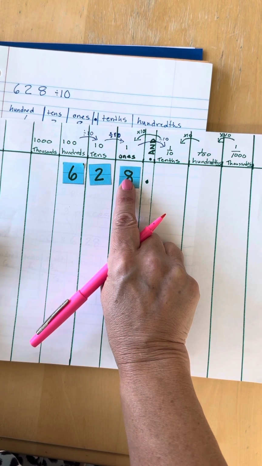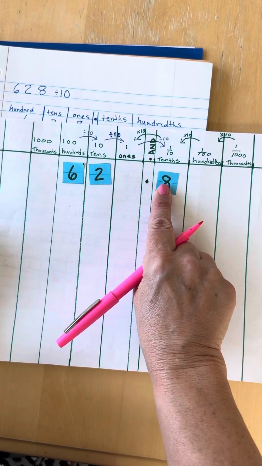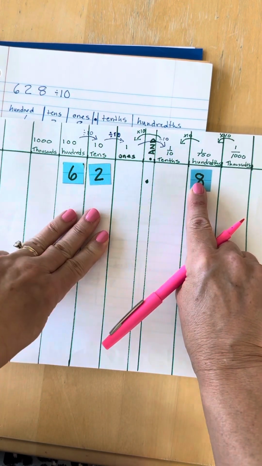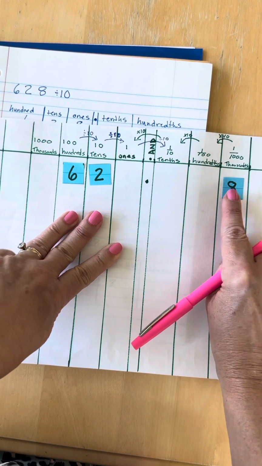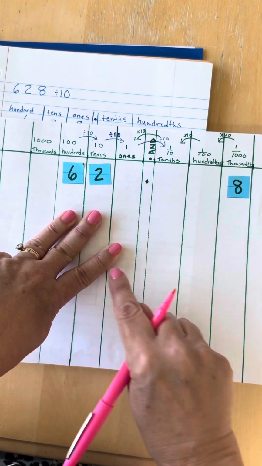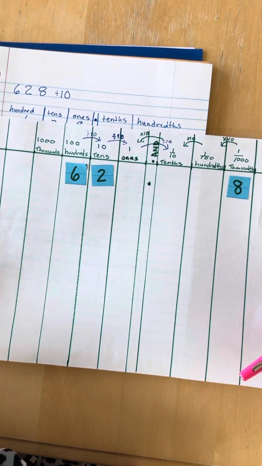So 1,000 is divide by 10, that's 1 time. Divide by 10, that's 2 times. Divide by 10, that's 3 times. And notice, here's my hint right here, 3 zeros. 1, 2, 3, double check it. So 8 divided by 1,000 is 8 thousandths.